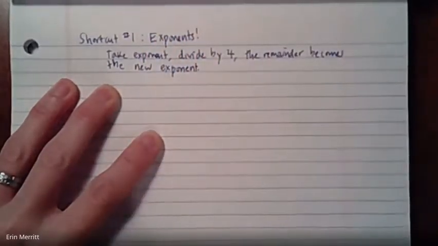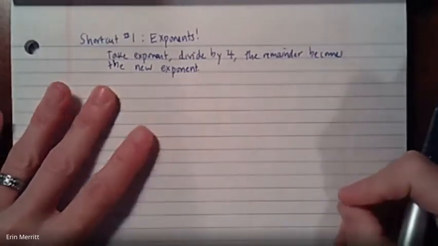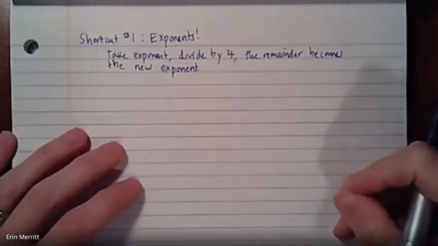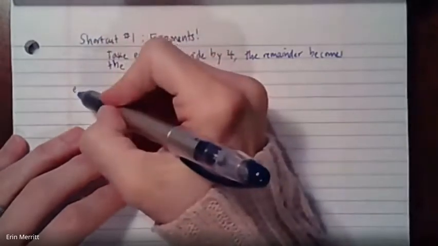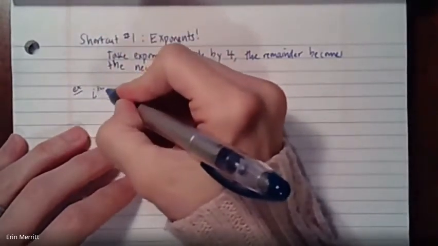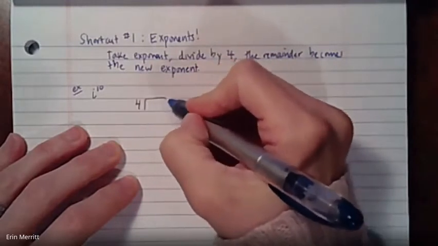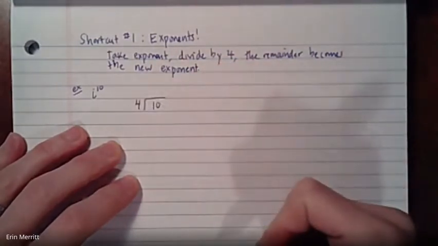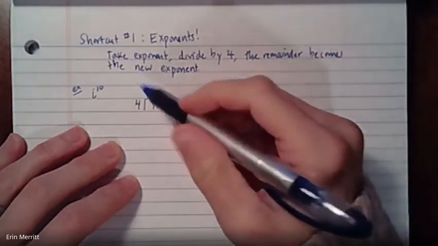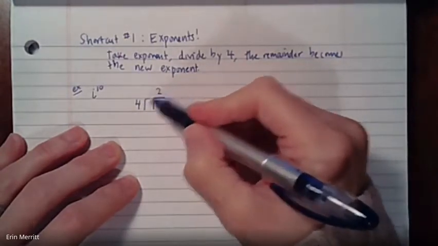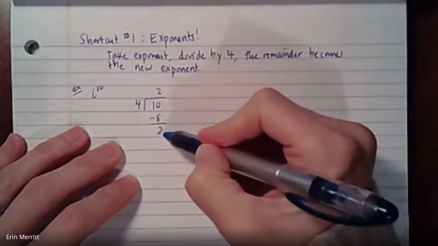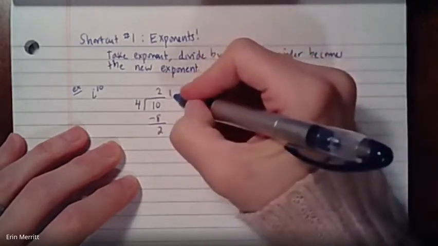Now, when I say remainder, I mean like we're dividing. So a little long division. Remember doing remainders? Hopefully. So let me show you what I mean. The one we just did, i to the 10th, if we do this kind of longhand, if we say, okay, let's do 10 divided by 4. Now I'm asking you to go back a little ways. It would go in twice and you'd multiply, and then you'd get a remainder of 2.